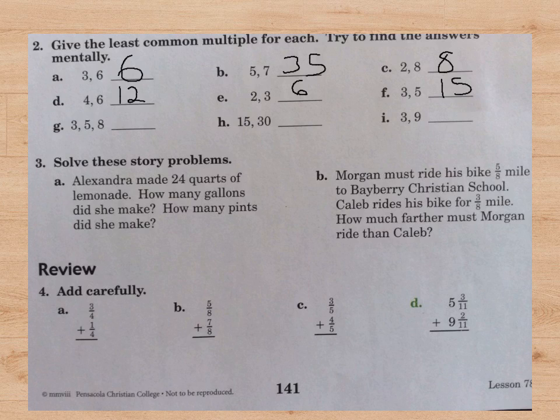Okay, I'll do I first. I is 9. H is 30. And if you were able to do G, that was really good. G was 120.